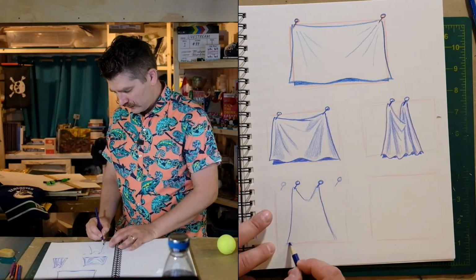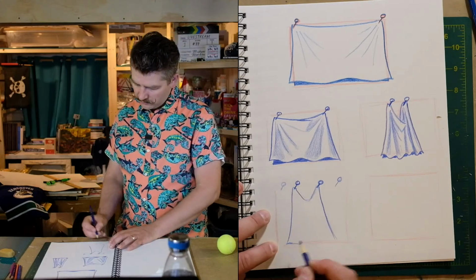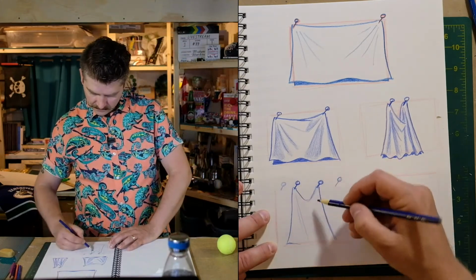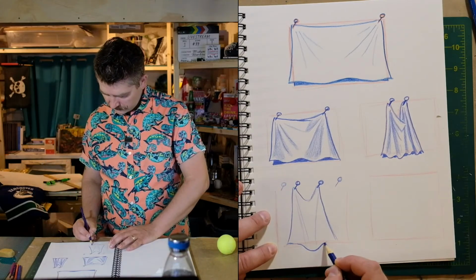And then let's say this time, instead of this curtain kind of fold, we're going to go for these folds like this.